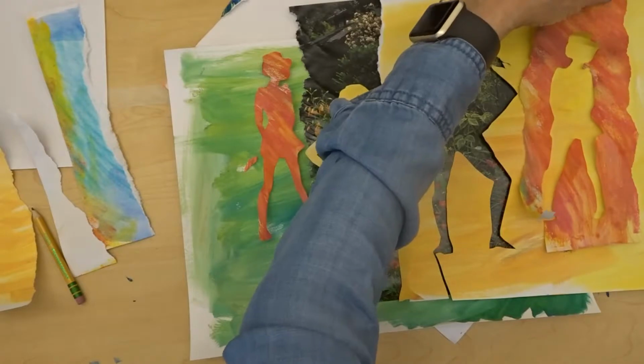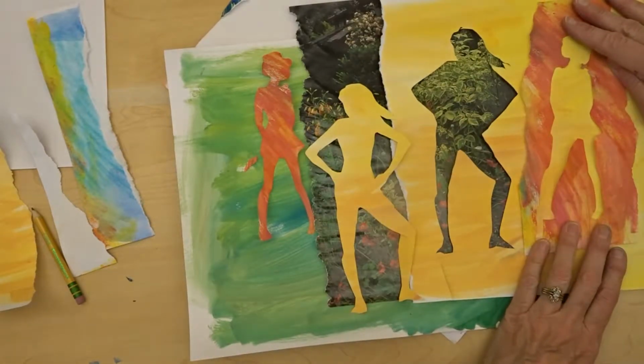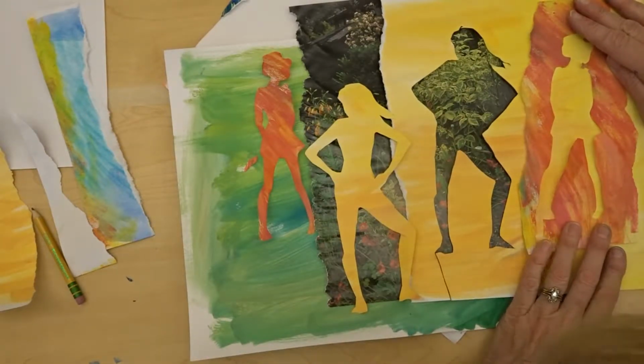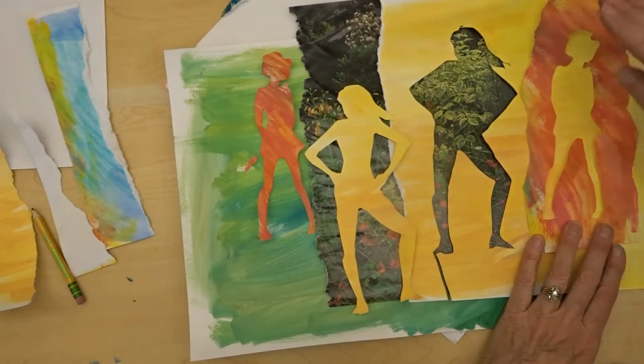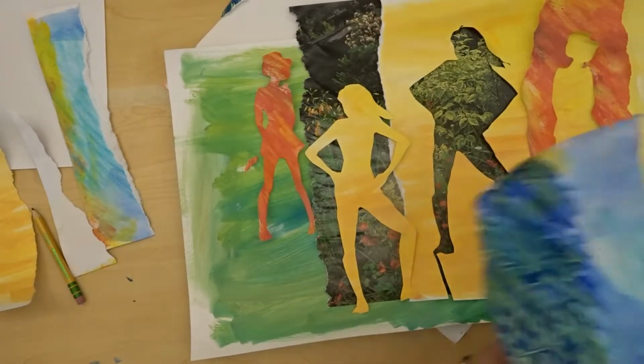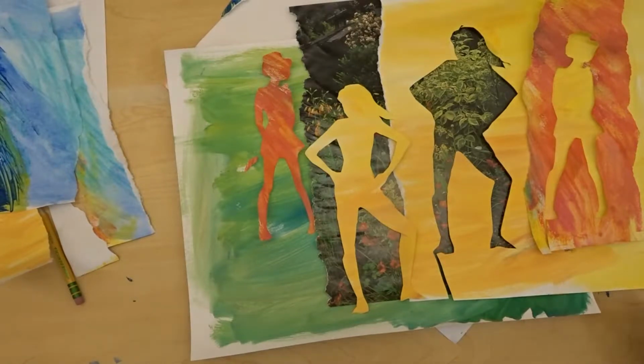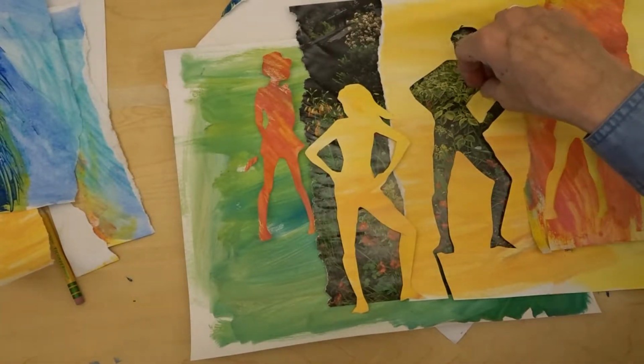Do we like that better? I kind of did like that better. It's a little softer. It's not so harsh. I can use this in another spot with another collage. The beauty here is that you end up with quite a few collages when you're doing this. So you want to figure out where that goes.